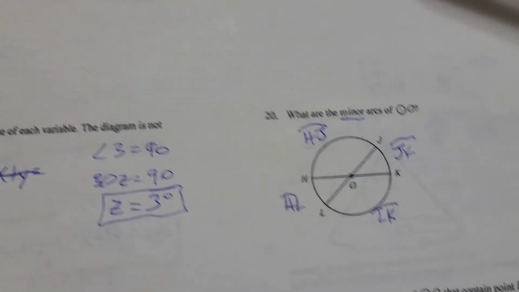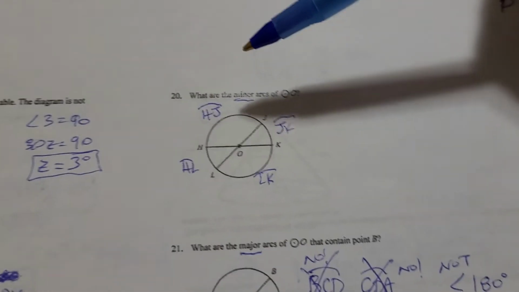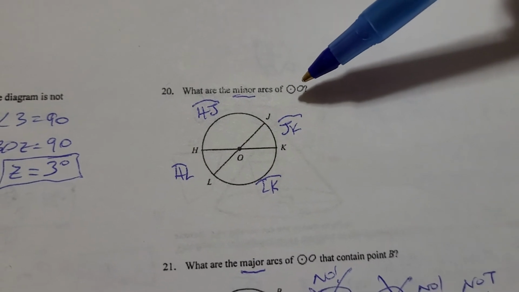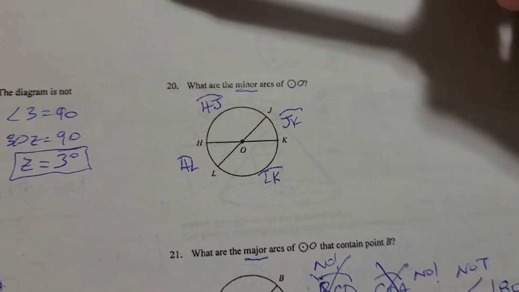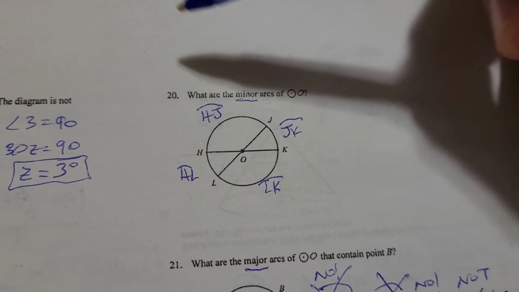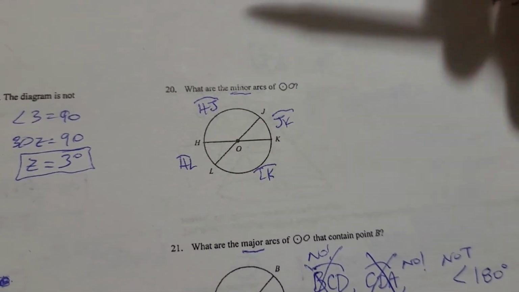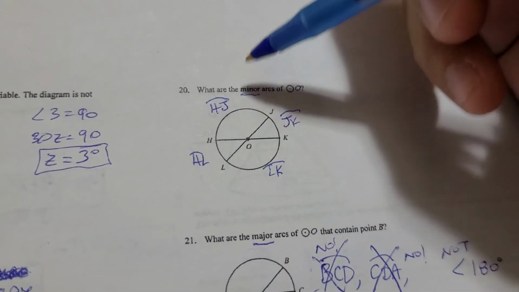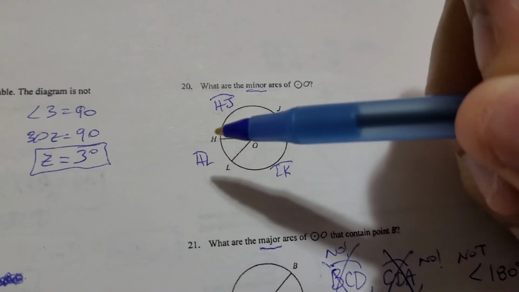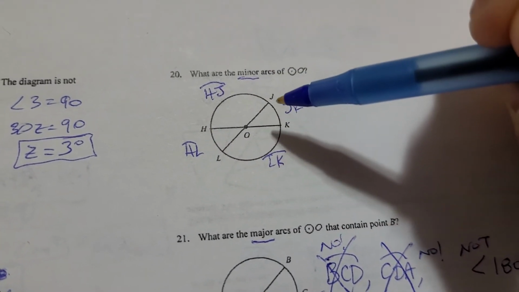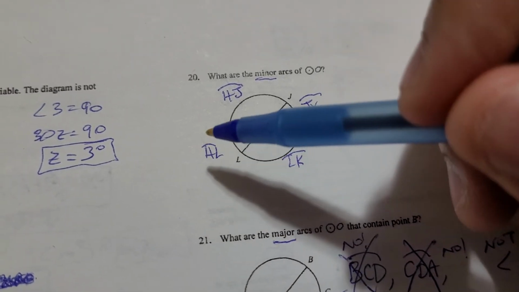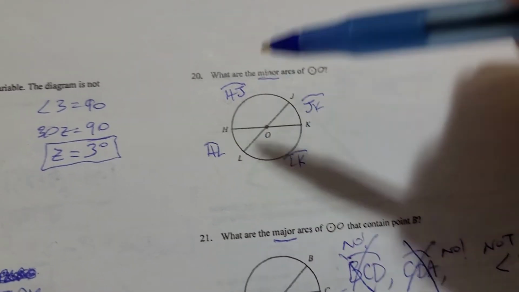Okay, so number 20. What are the minor arcs of circle O? First of all, minor arcs means that the arcs are less than 180 degrees. So I have this one up here, H to J. I have this one, J to K. I have this one, K to L or L to K, same difference. H to L. So those are your four minor arcs.